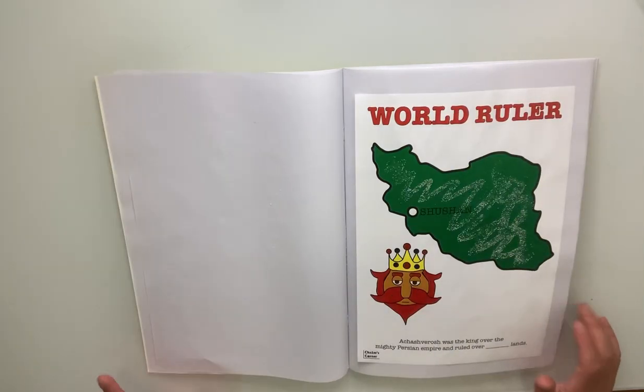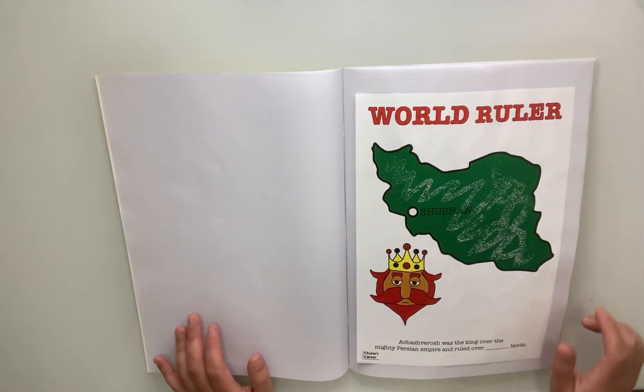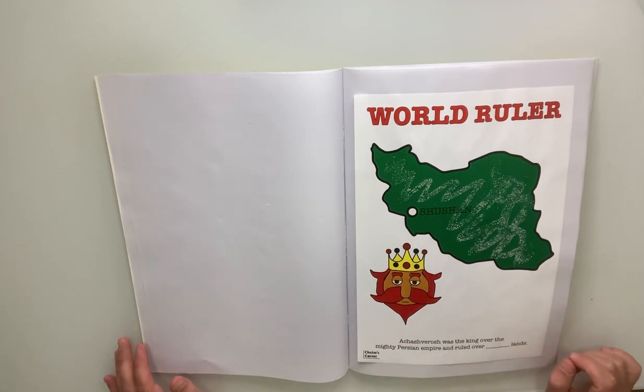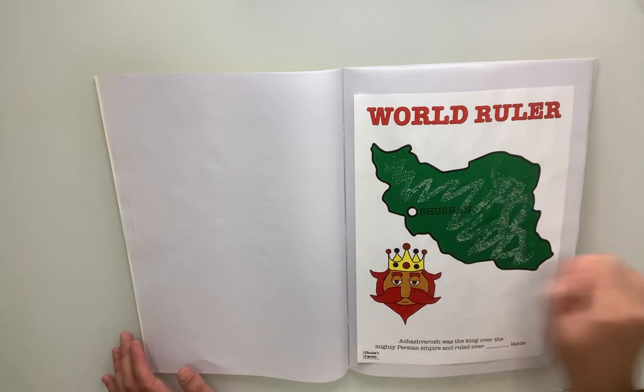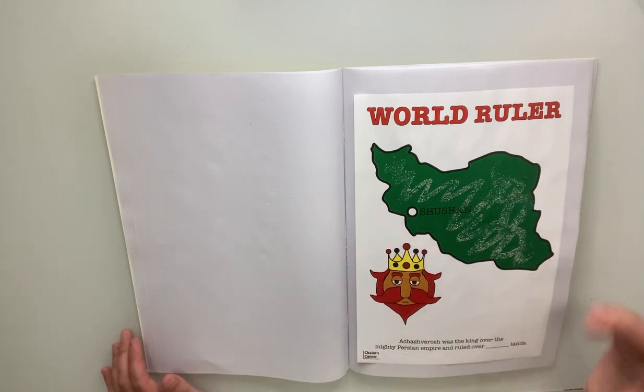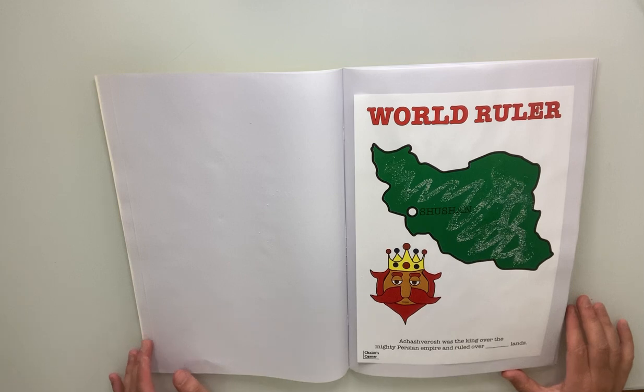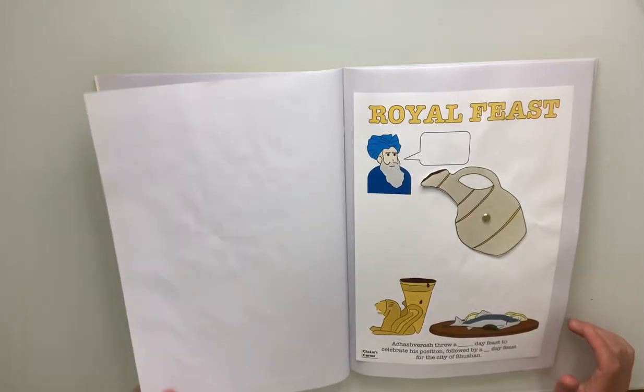Be'ezras Hashem. Okay, here we go. World Ruler. So this is Achashverosh, who was the king over the mighty Persian Empire and ruled over 127 lands, and they could fill that out in the blank space there. For the map area, I just put glue and salt to give it a little terrain. You could try to color the salt if you'd like, make it more fun. That's what I have for the World Ruler page.